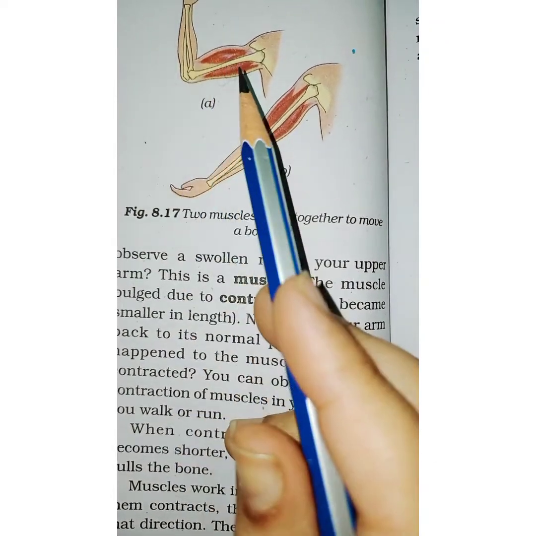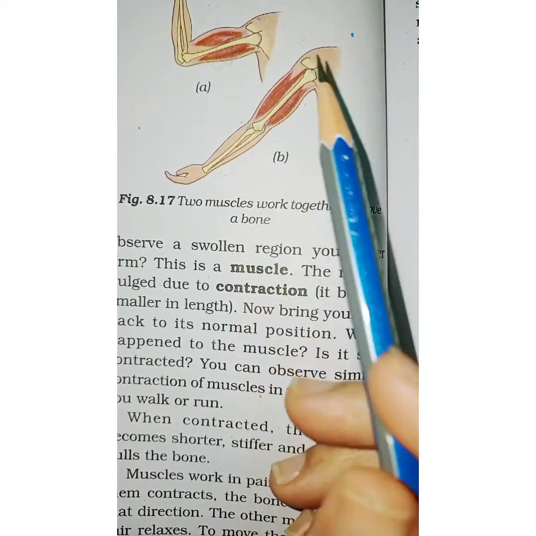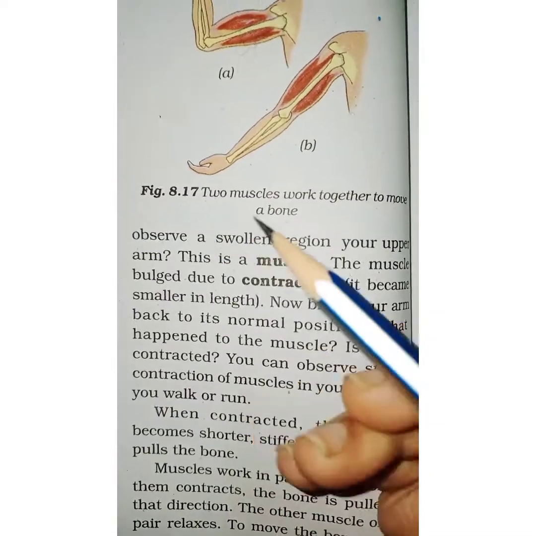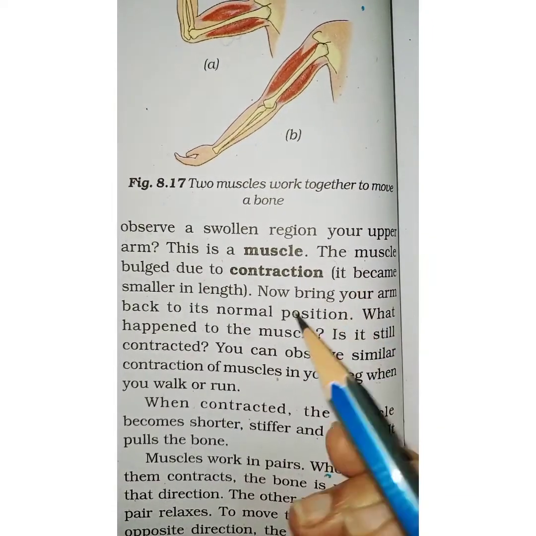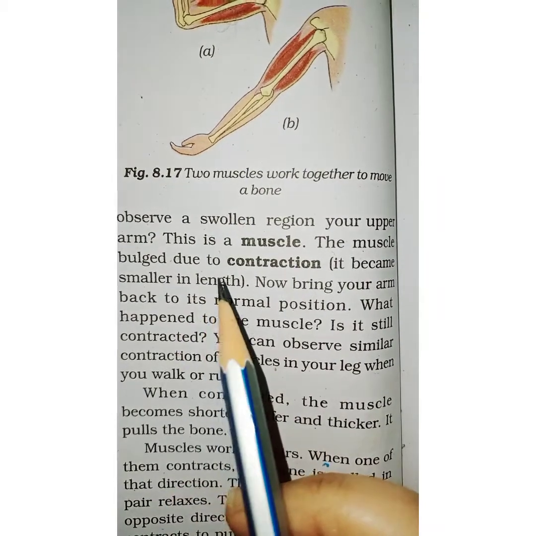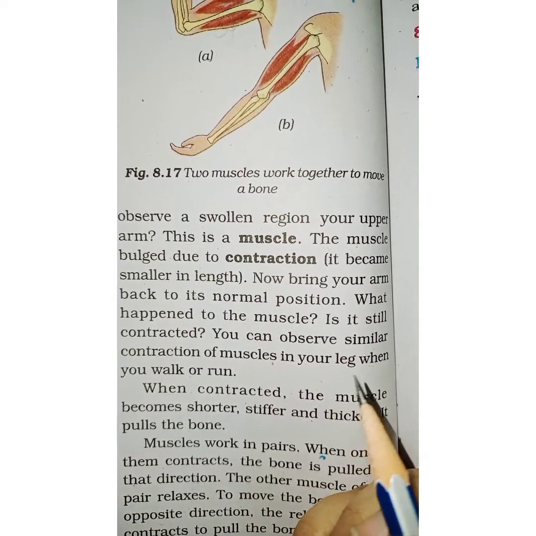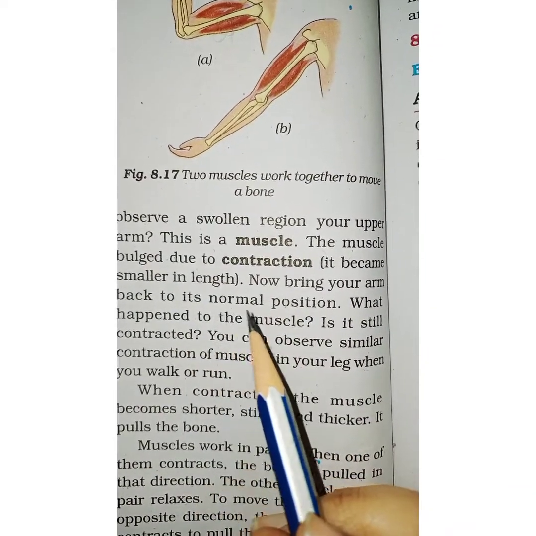When you do it like this and touch this portion, that is when you will feel it really hard, isn't it? That bulged, muscular, swollen portion is nothing but the muscle. The muscle bulges due to contraction. Contraction means it becomes smaller in length. Now bring your arm back to its normal position.